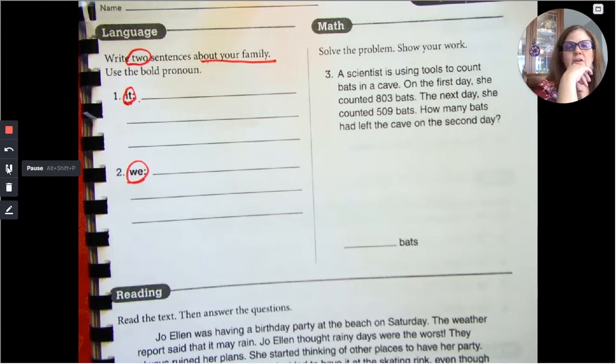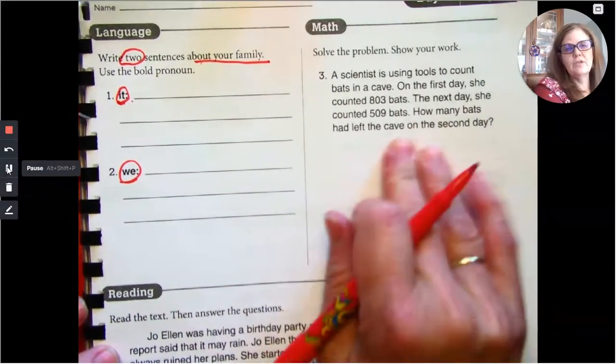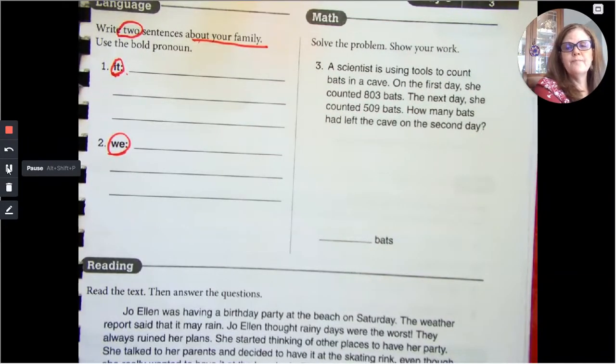Number 3, under math, solve the problem and show your work. So that's why there's all this space here so that you can show what you did and how you got your answer. So a scientist is using tools to count bats in a cave. On the first day, she counted 803 bats. The next day, she counted 509 bats. How many bats had left the cave on the second day? Okay. So the first day she came in, there were 803. When she came back, there was only 509. So some left. How many left? How many did you take away?